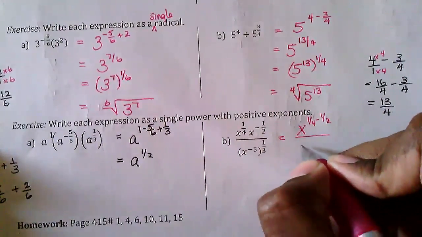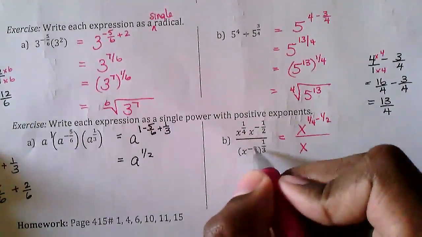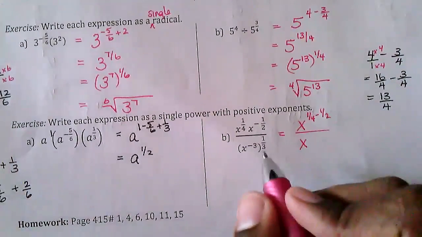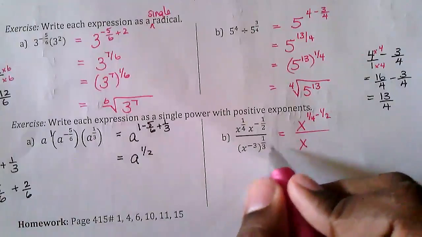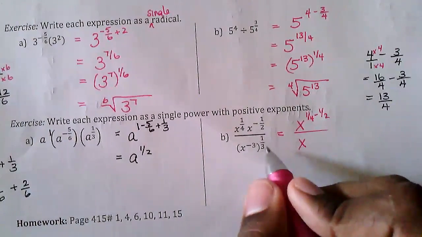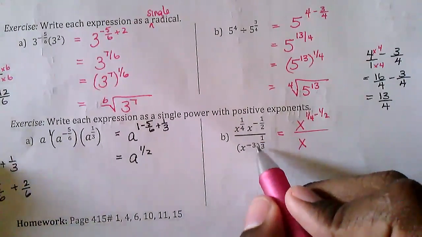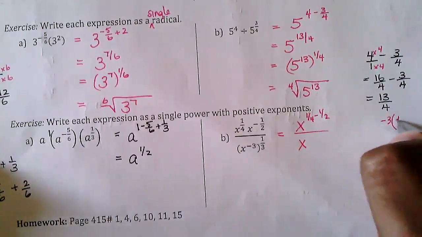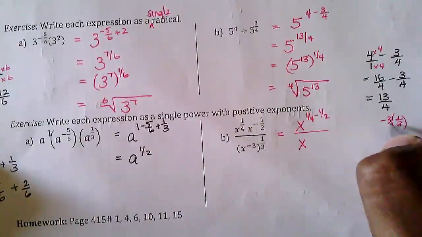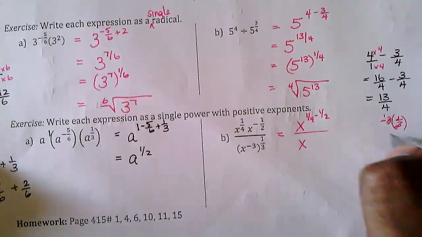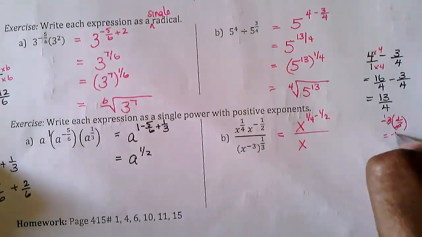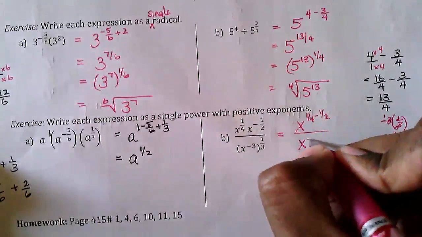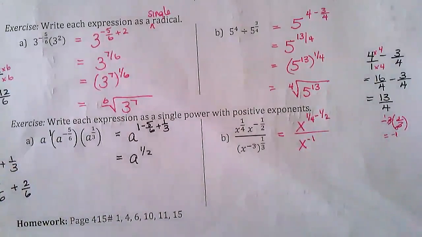And at the bottom here, I have x to the power of negative 3 to the power of 1/3. So essentially what I have is a power being raised to an exponent. So I multiply the exponents. Negative 3 times 1 over 3. Essentially, these cross out to give me 1 and 1. So that gives me negative 1.